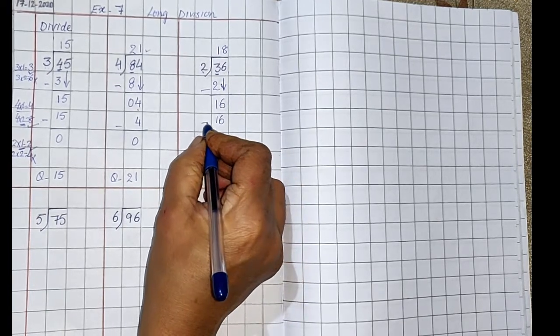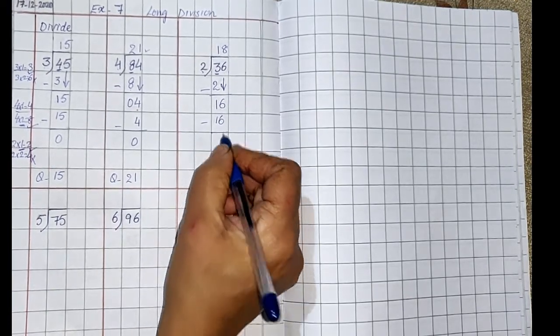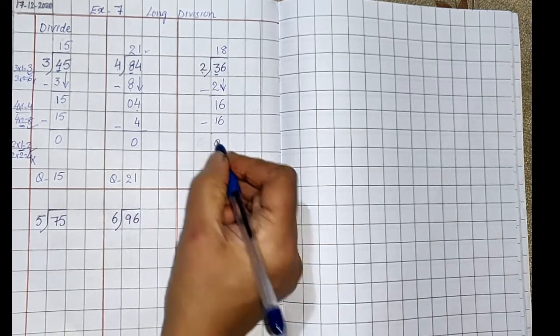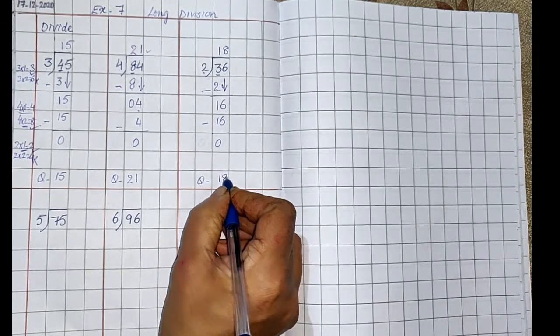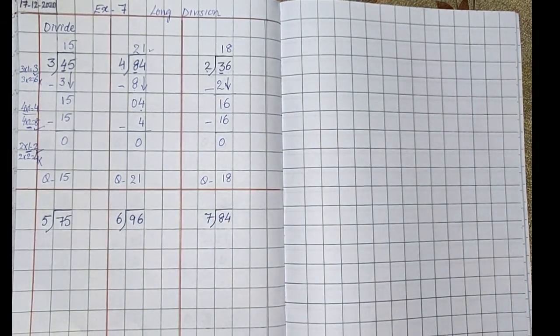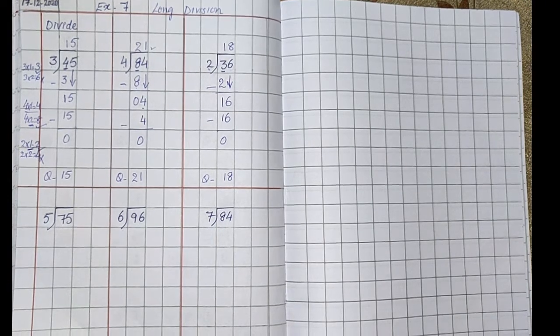Then after putting the number, do minus. 16 minus 16 is 0. So what's your quotient here? 18 is your quotient here. Now look at the sum.